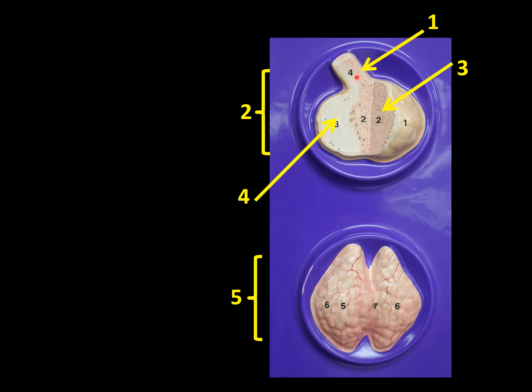So number 1 is the infundibulum. Number 2 shows us a section of the pituitary gland, and this is the anterior pituitary gland. We know this because we can see lots of cells, and we tend to see lots of cells that are mitotically active in glandular tissue.